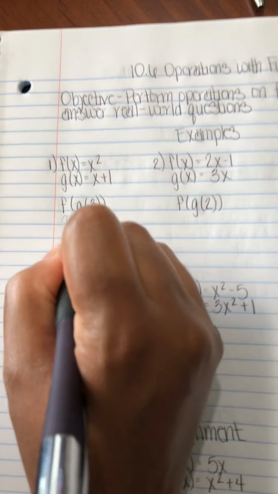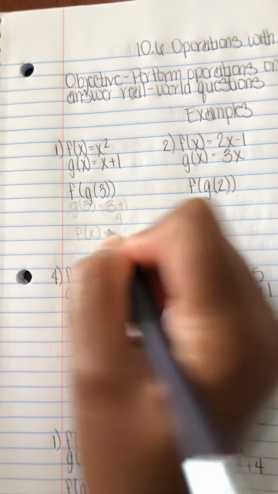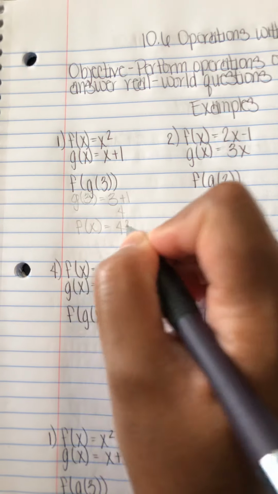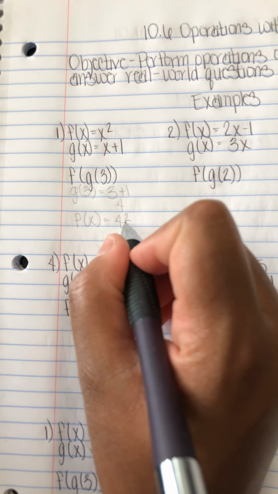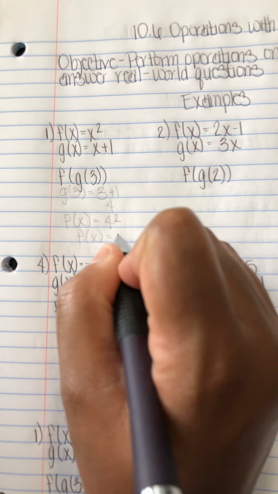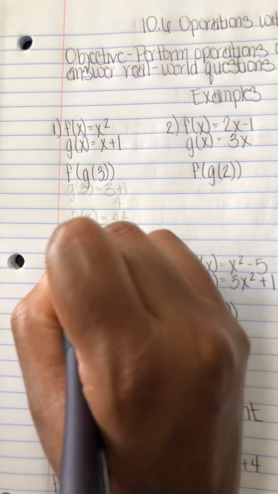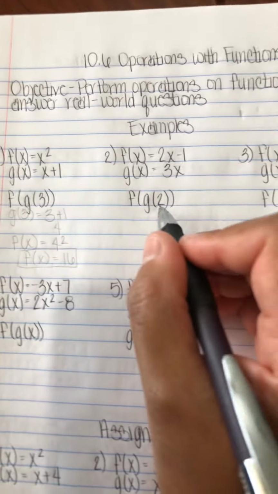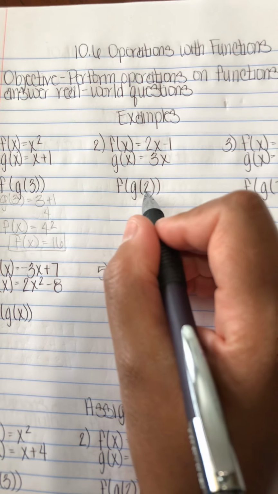So f of x is equal to 4 squared. 4 squared means 4 times 4. 4 times 4 gives me 16. And that's my answer.